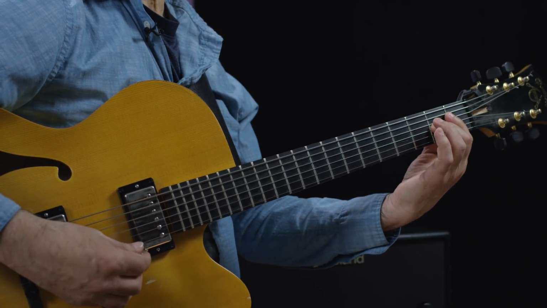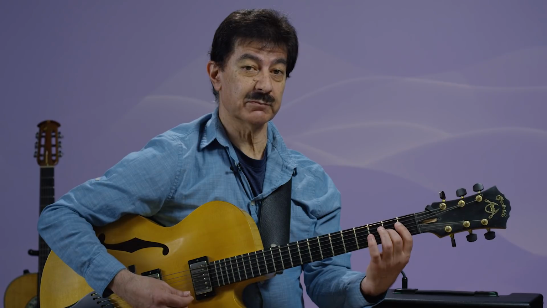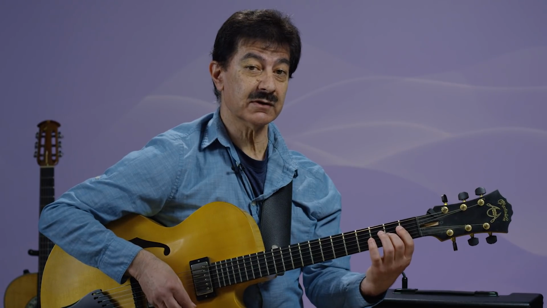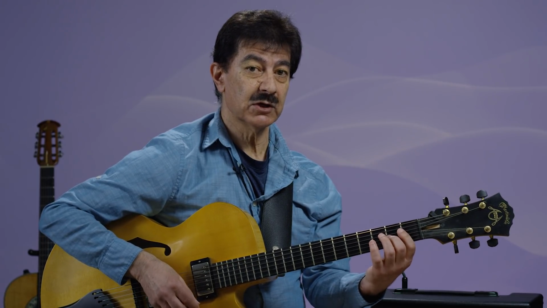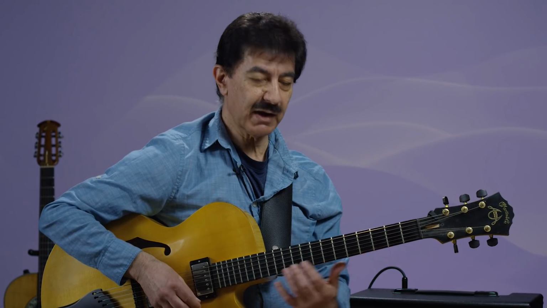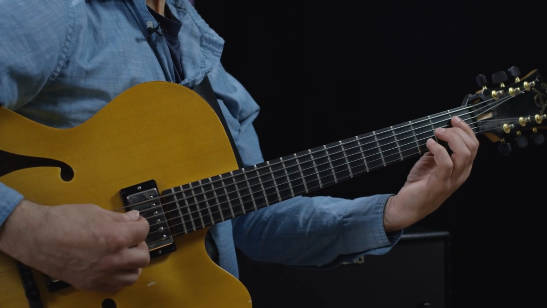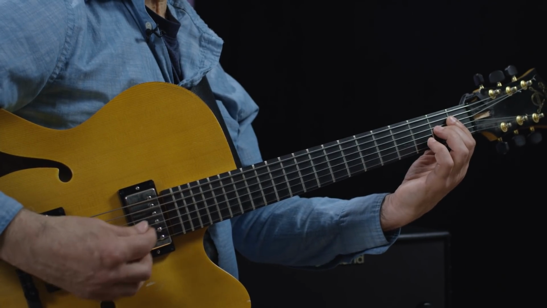There's your 4 inversions. But this top note is important because if we're playing solo guitar, if we're playing solo accompaniment, we're always aware of what that top note is in relation to the melody. And as we start harmonizing melody notes later on, we're going to see how important it is to know what that note is on top.